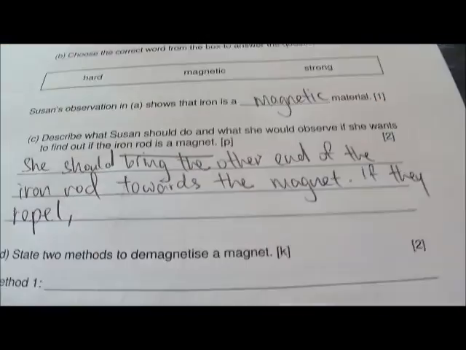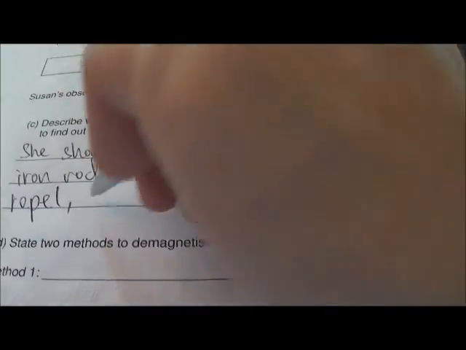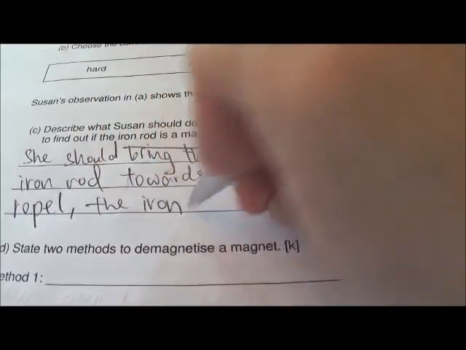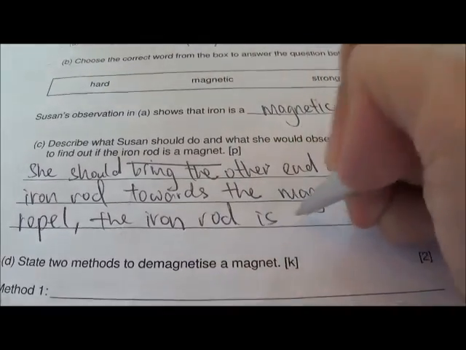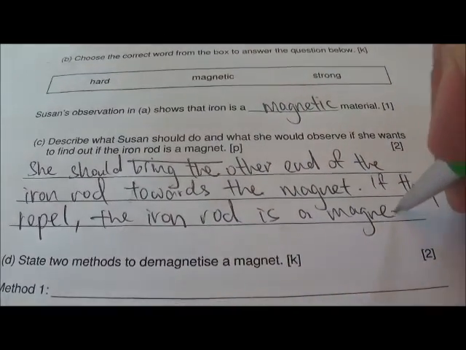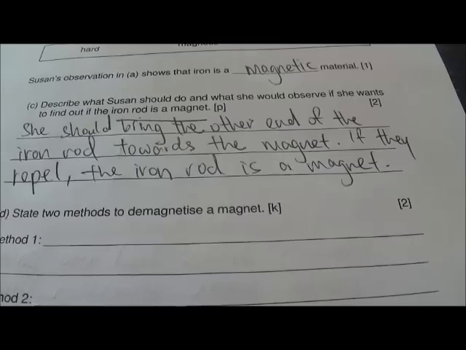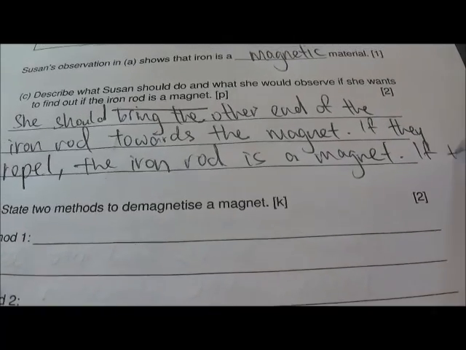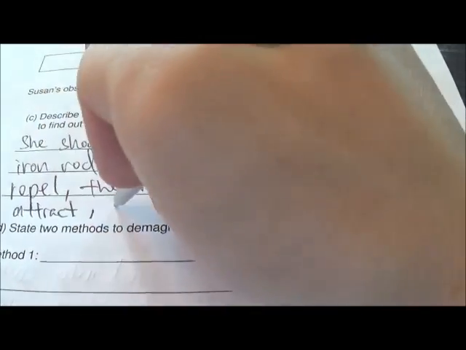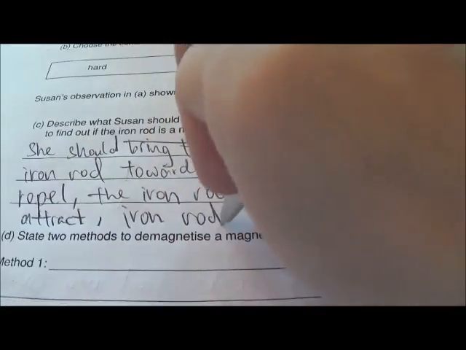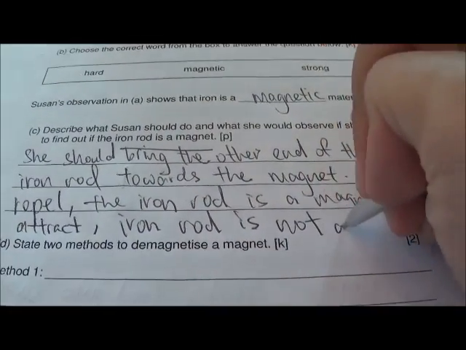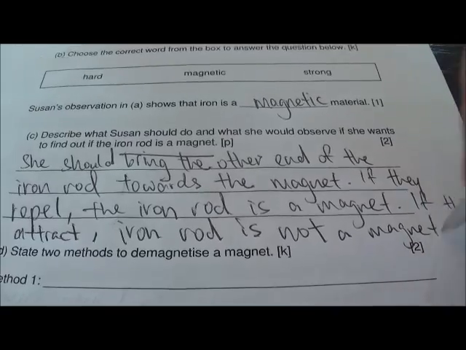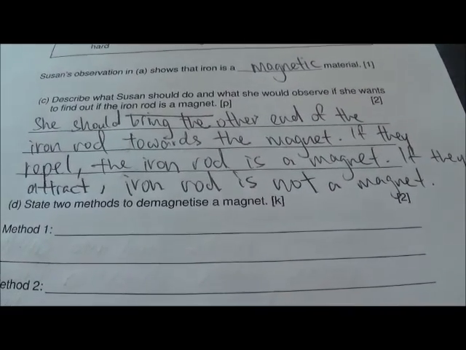If they repel, the iron rod is a magnet. Alright, if they attract instead of repel, it just shows that the iron rod is a magnetic material, but it is not a magnet, because only magnets repel.